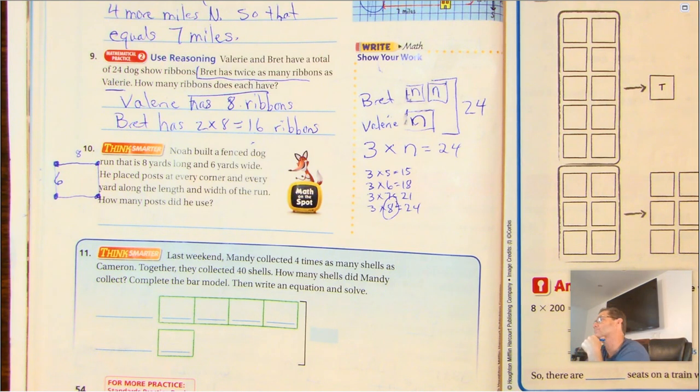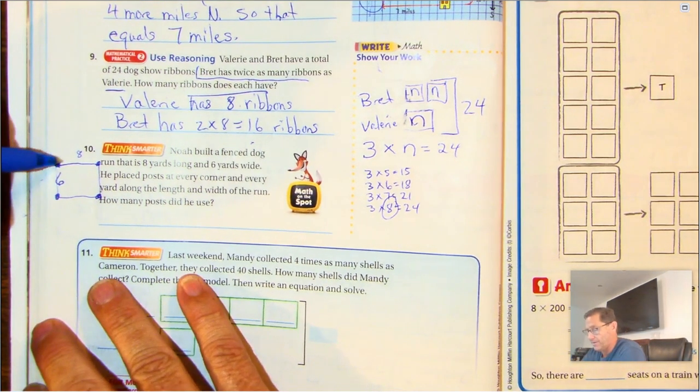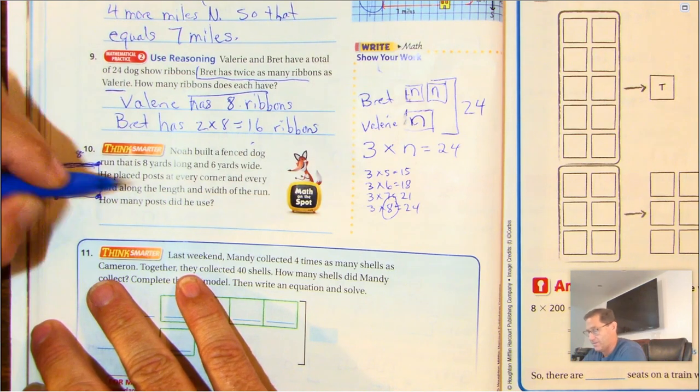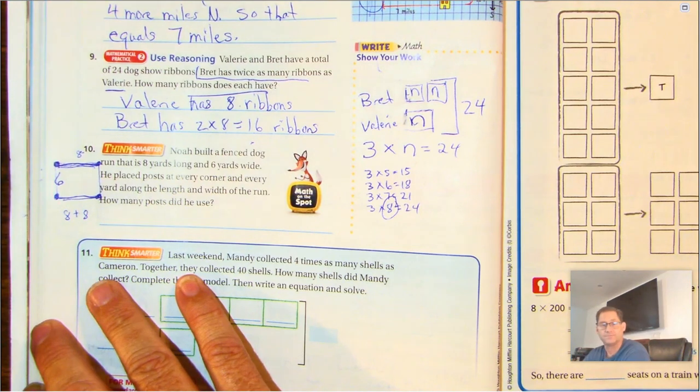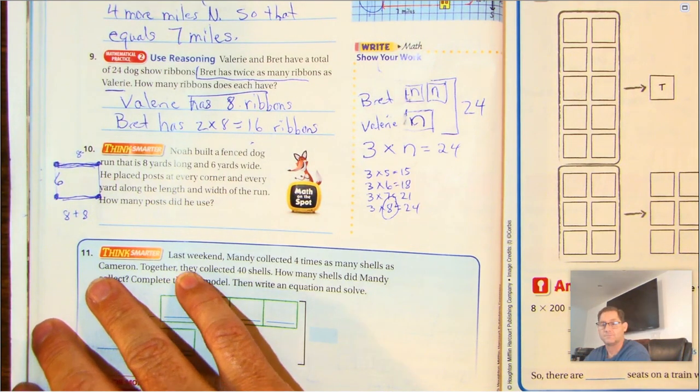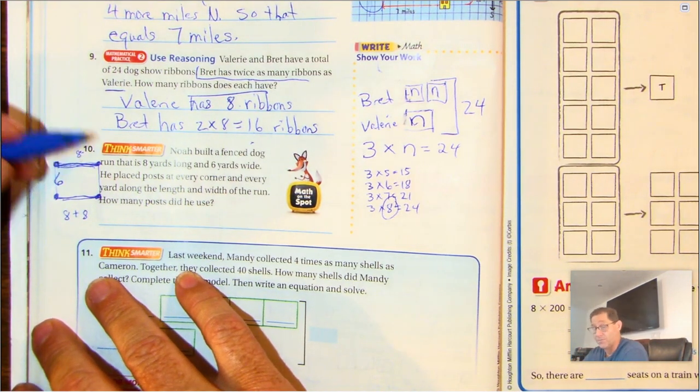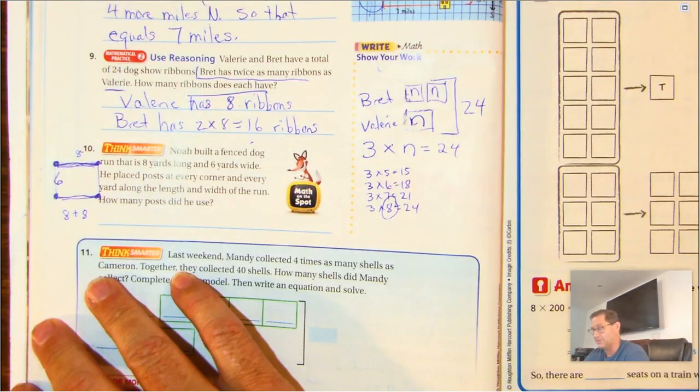And every yard along the length and width of the run. So we know that there are 8 yards this way. We know that there are 8 yards that way. 8 plus 8, right? There's 8 yards, so there has to be a post every 8 yards.